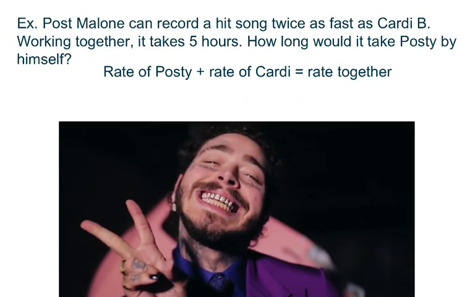Alrighty. Oh, look at my baby Posty. Yes, so let's do this one. Post Malone can record a hit song twice as fast as Cardi B, because he's that much better. Just kidding. Okay, and Cardi B, she just does it. Well, we don't know what she does.